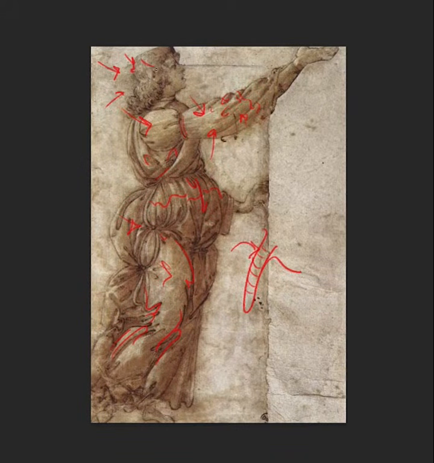And notice how he puts this figure mostly in shadow. So there's tone, value tone over the edge or all over the facial structure of this figure.